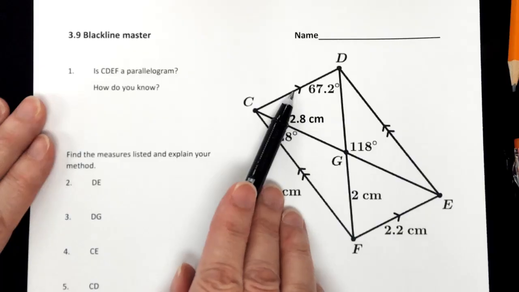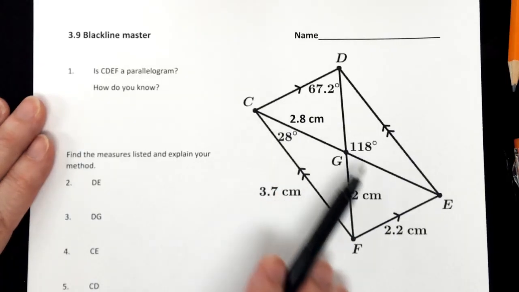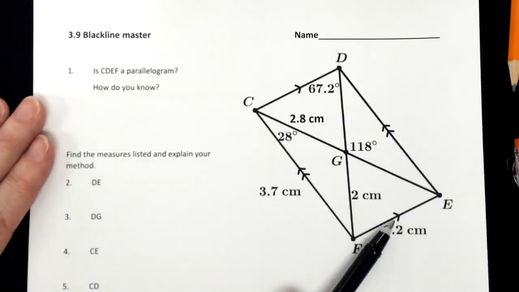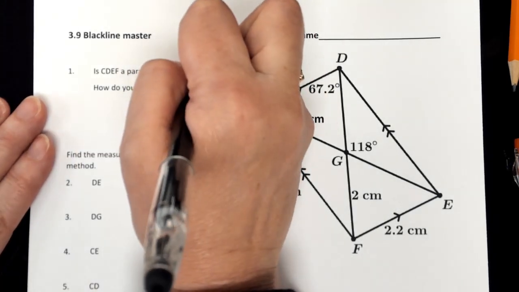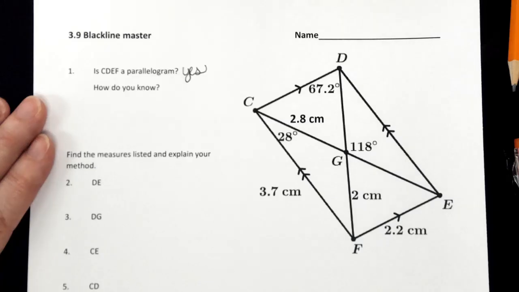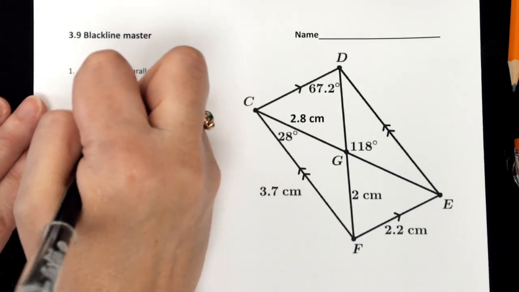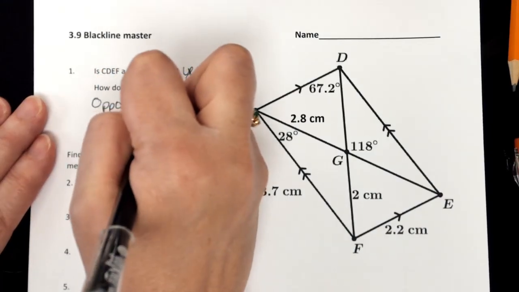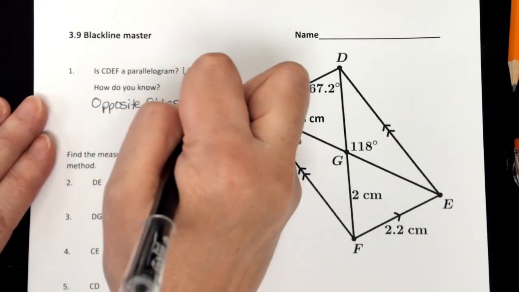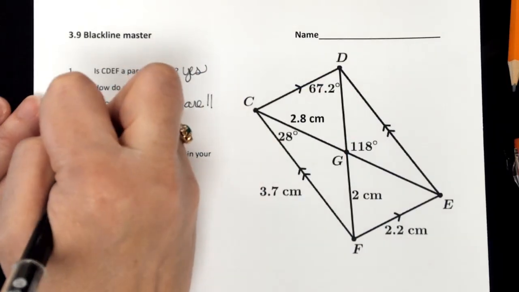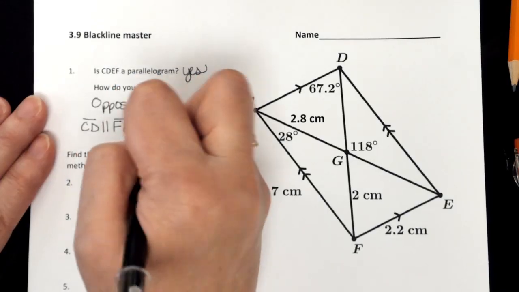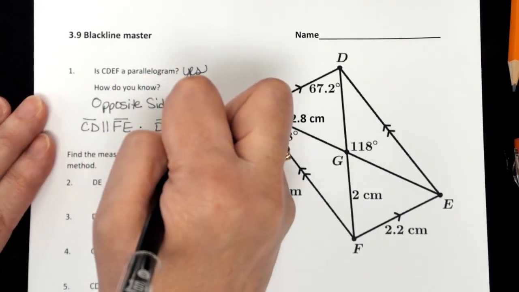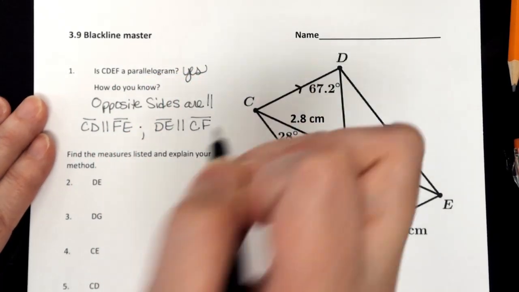When I look, these arrows on the sides tell me that CD and FE are parallel to each other, and DE and CF are parallel to each other. So I'm going to say, yes, it is a parallelogram because opposite sides are parallel. Segment CD is parallel to segment FE, and segment DE is parallel to segment CF.